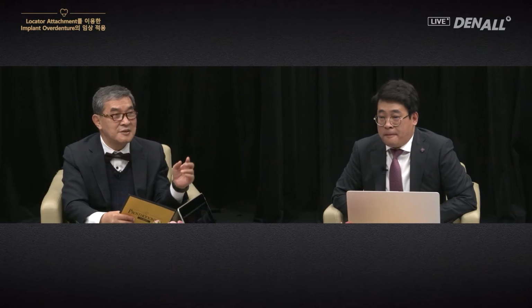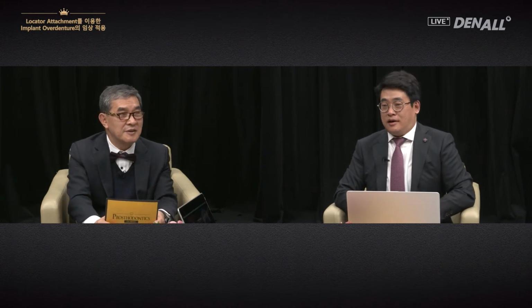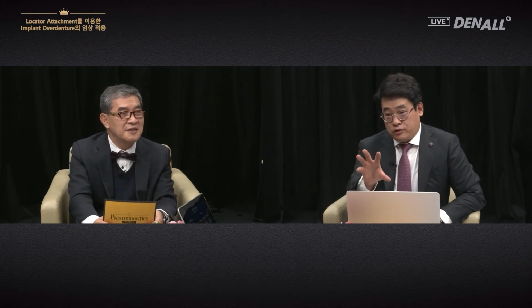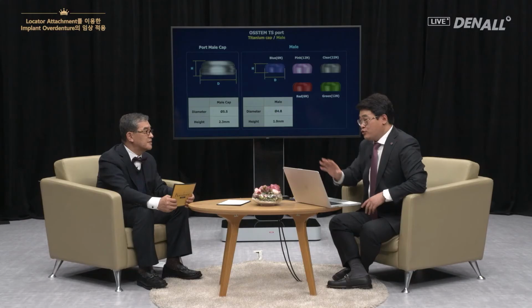The retentive force differs depending on color. Which do you use first? Or do you use the weakest one so that the patient can take it in and take it out easily? Or the middle one? Very nice question. This is the same with TS port. The retentive force differs depending on color.